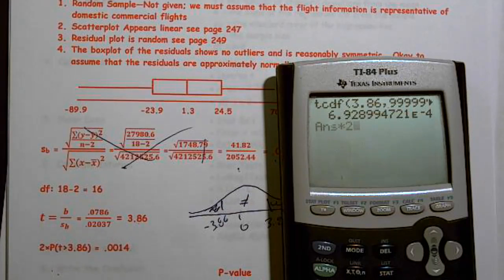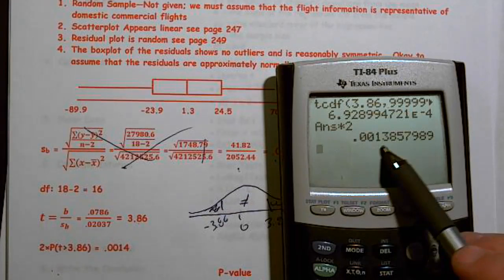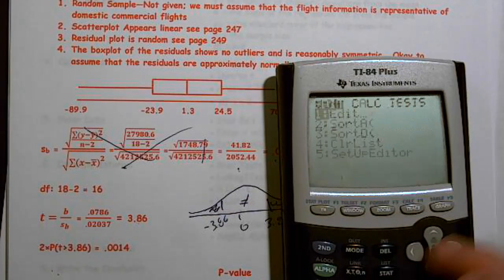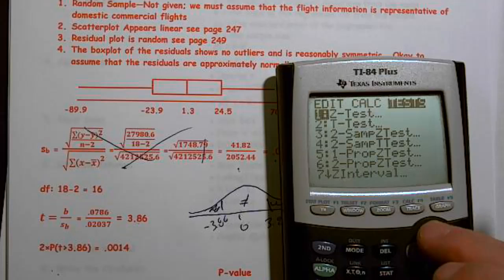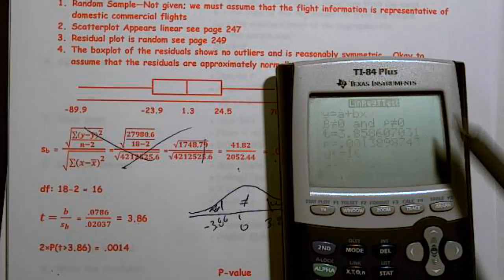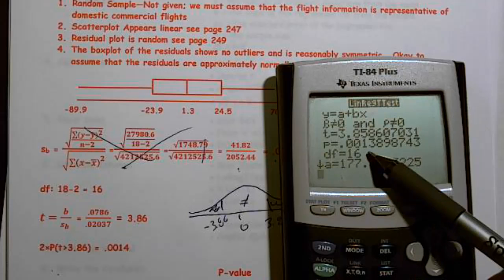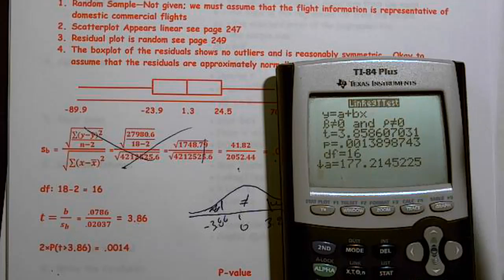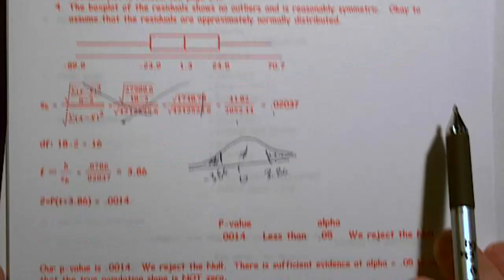Multiply that by 2, and I get 0.00138 or 0.0014. Because we actually had all that information in the calculator, we would have gone stat test, linear regression t-test, and our p-value is shown right there. Okay? So how do you write your conclusion?